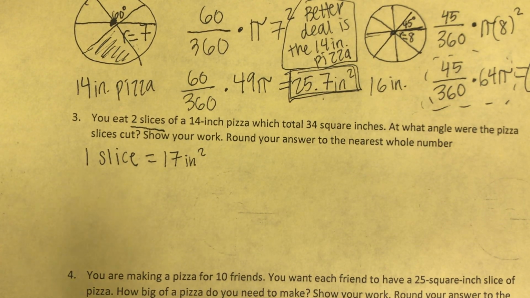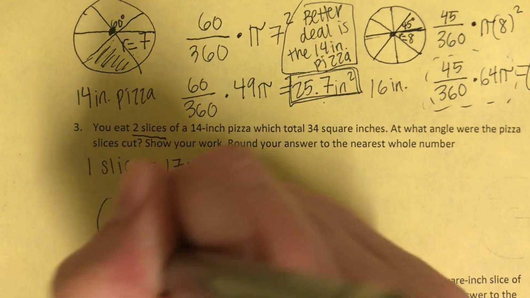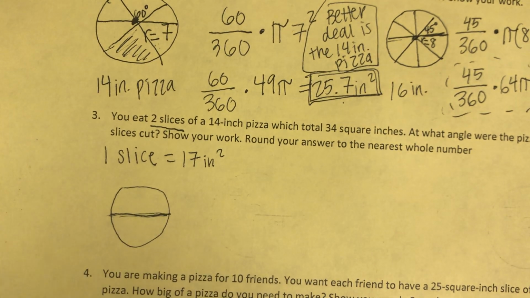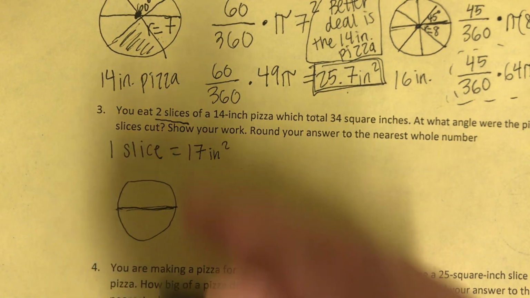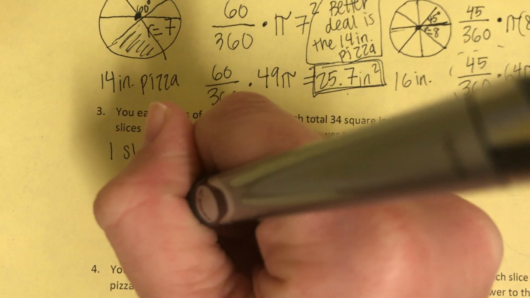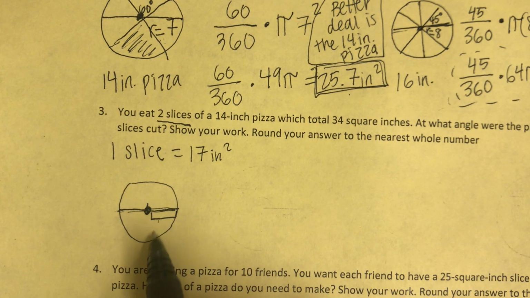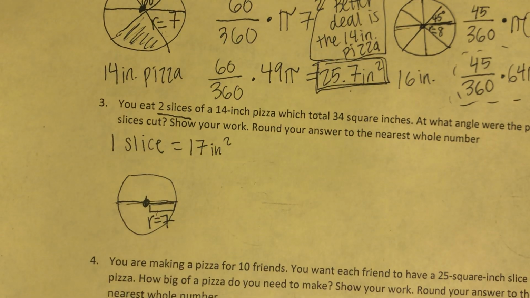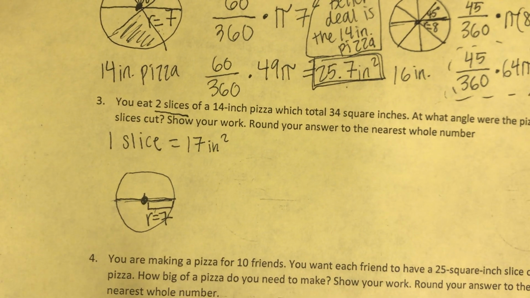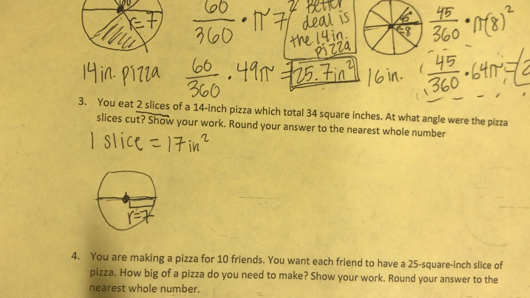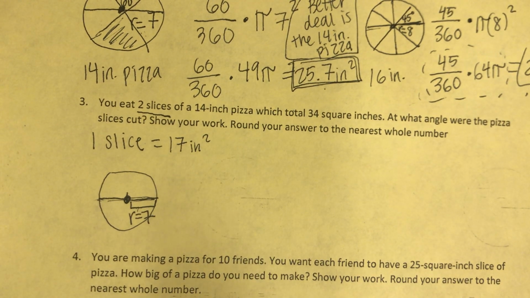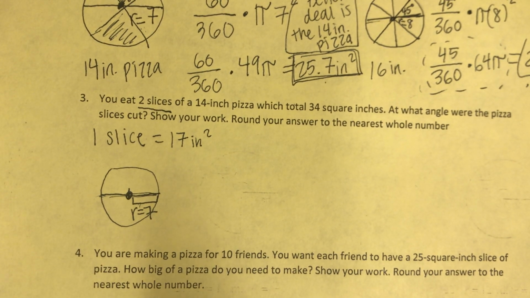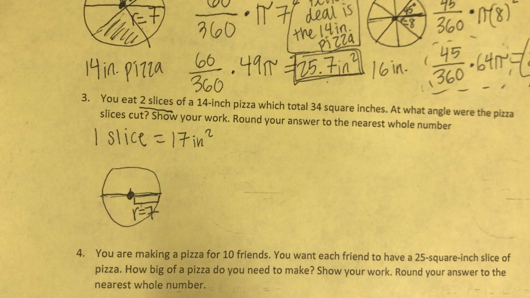Now, we're given that it's a 14-inch pizza. So remember, if we draw our circle, that means this line all the way across is 14 inches. But we don't want that whole diameter. We want half of it. So we only want like this part over here. And half of 14 is just 7. So our radius is going to equal 7. Now we have all of the information that we need to plug into that equation that we all know and love by now, to find the central angle that these pieces were cut at.